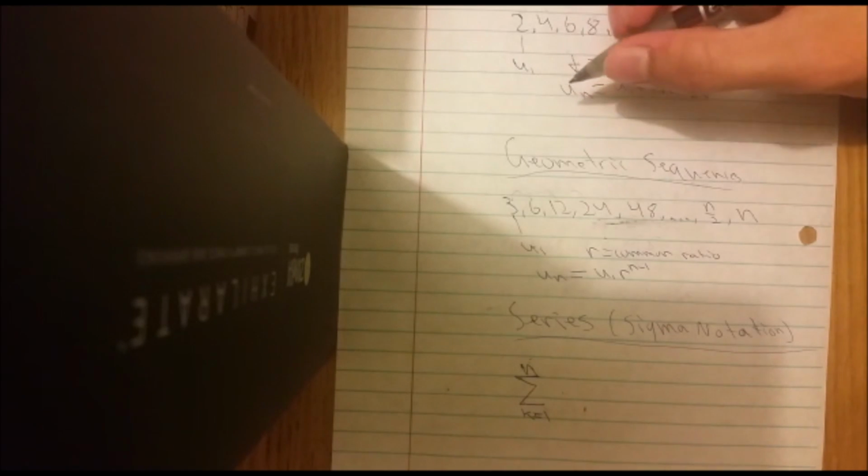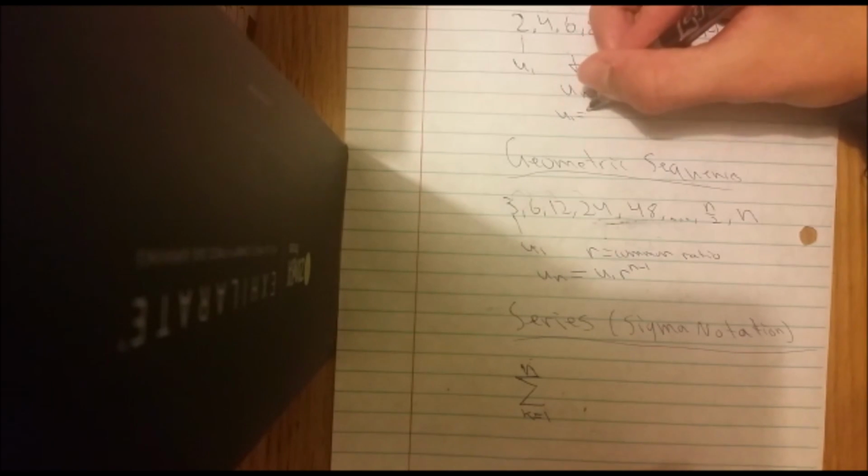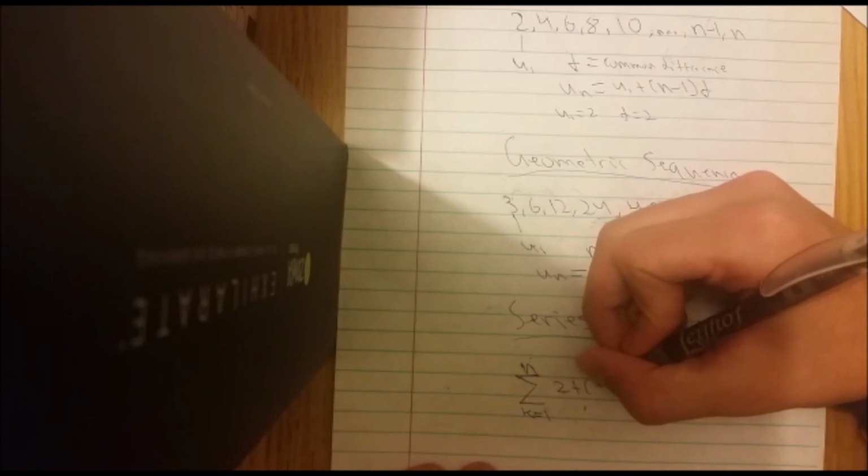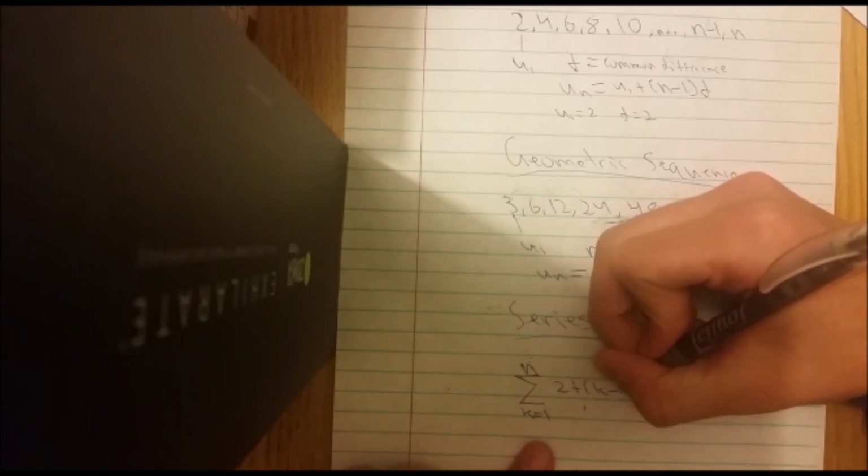And in here beside it, you just put the formula for the nth term, but instead of using n, you use k. So let's say for this arithmetic sequence, I'm gonna express the sum. U1 is 2, and D is also 2. So then the nth term would be 2 plus, instead of n, I'm going to use k minus 1 times 2. And that's sigma notation.